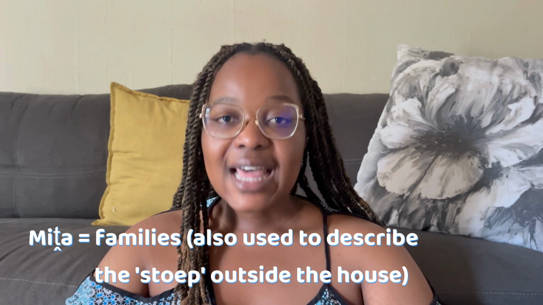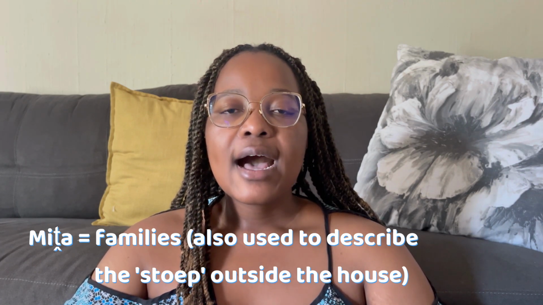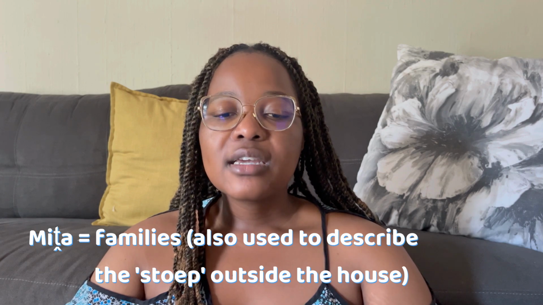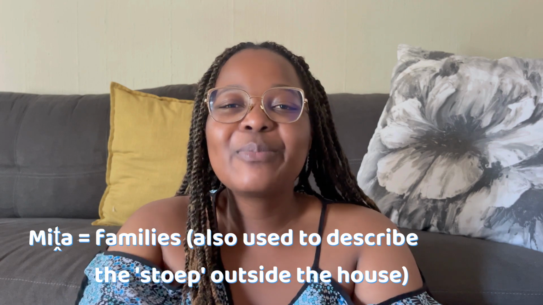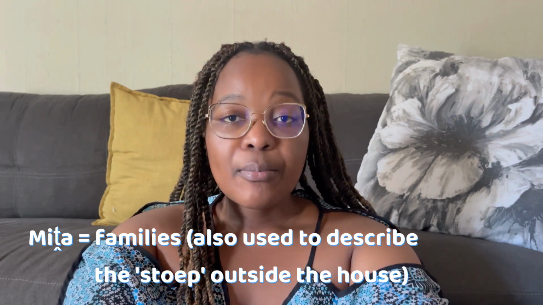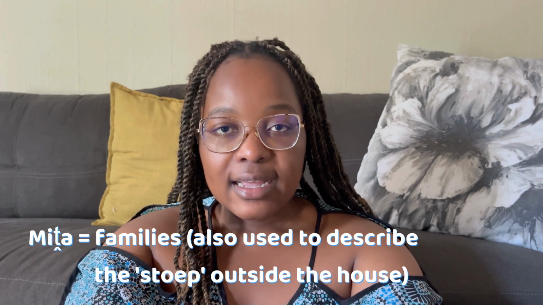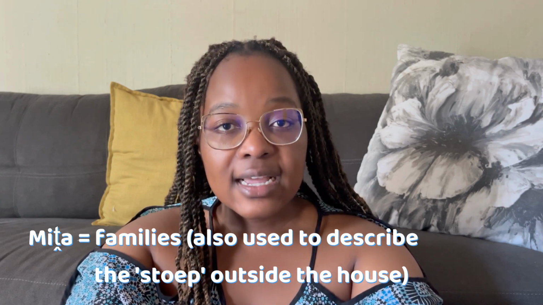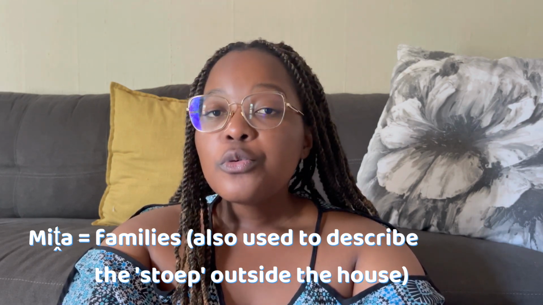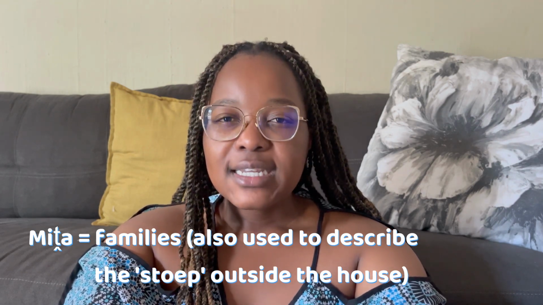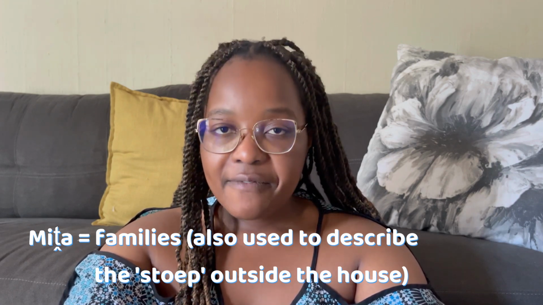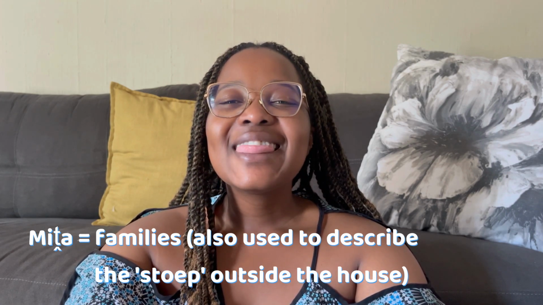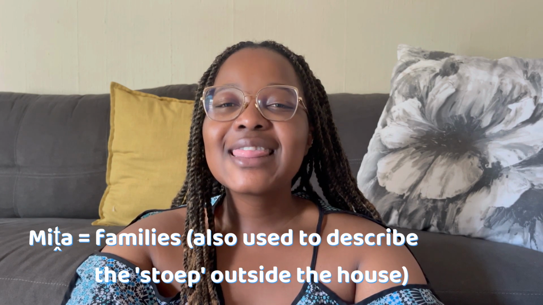So for example, again, mita. Mita means families, but directly translated, it's like that floor, veranda floor thing that you find by homes, right? Another example that you get is mita. If you didn't have a cuppie, you would have said me ta, right? But because now you have a cuppie, you are going to say me ta, right?